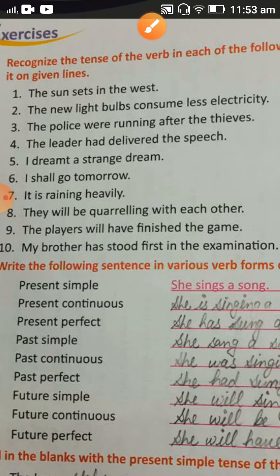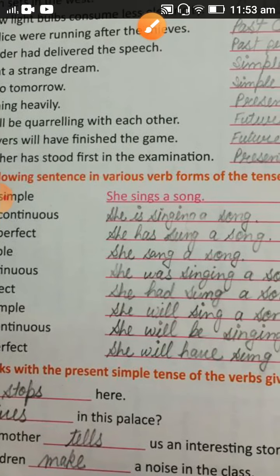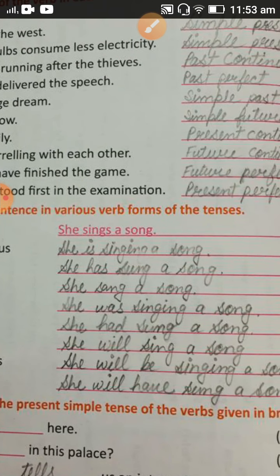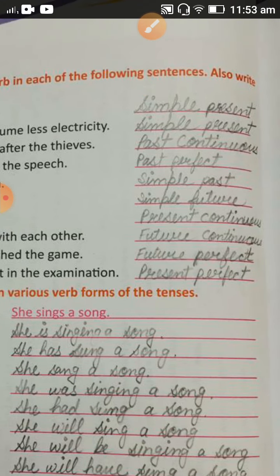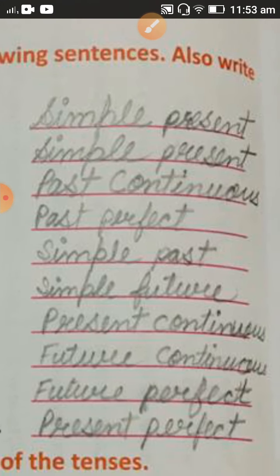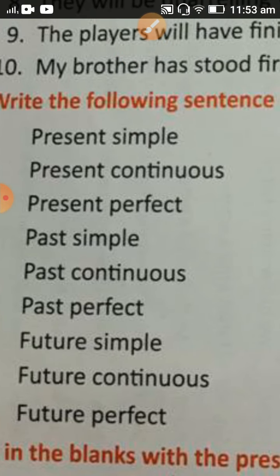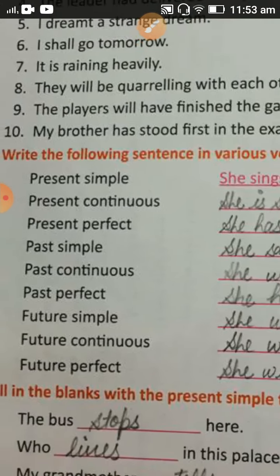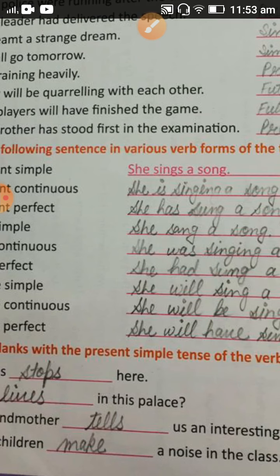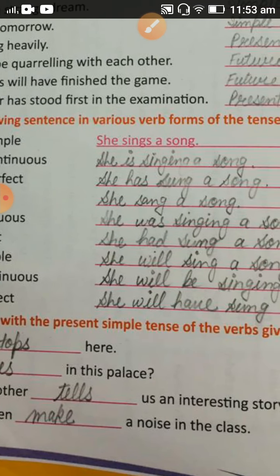Then the next exercise, write the following sentences in various verb forms. Before that, students, I am showing you the answers here also, so that you can fill it properly. With a pencil you all have to fill in your book. Now come to the next one. Here students, you have to make sentences. Actually one sentence is already done for you. So the same sentence you can use for making other sentences. For example, she sings a song. So if you have to make continuous tense, she is singing a song.